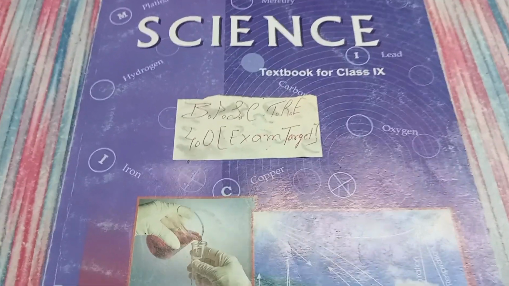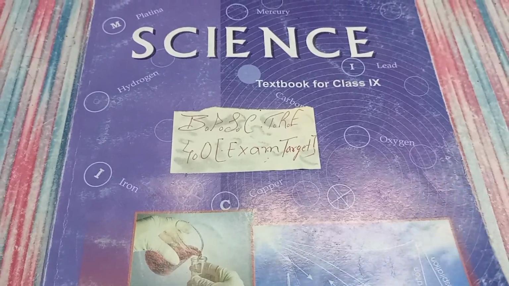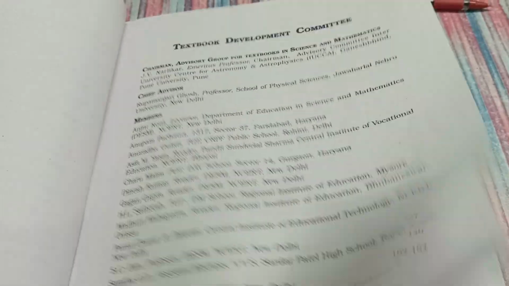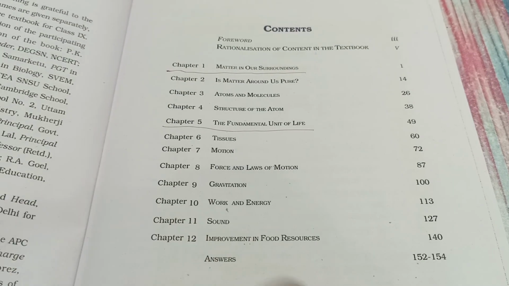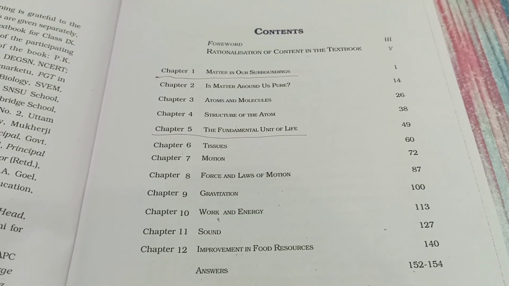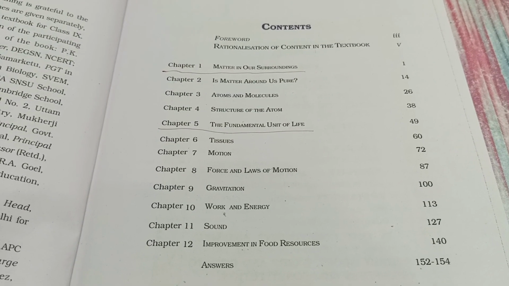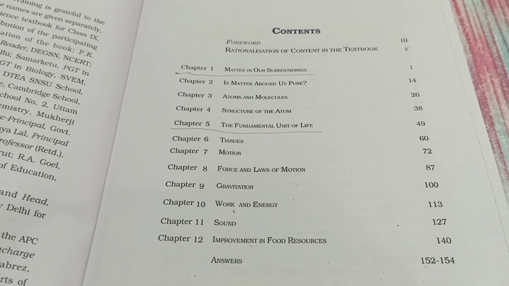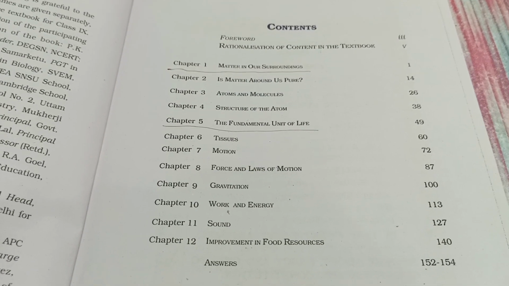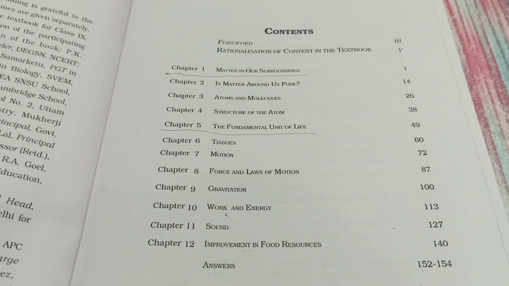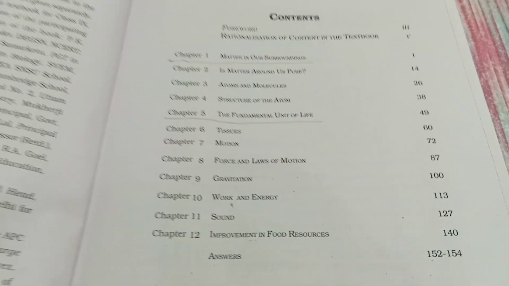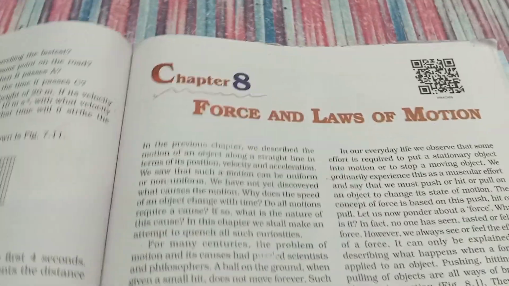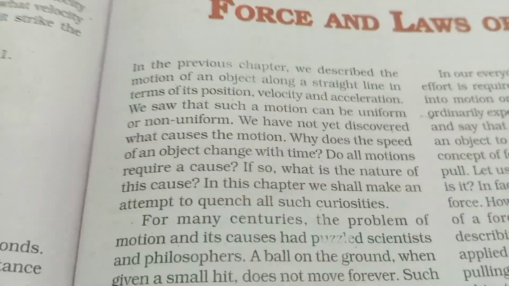As we know, friends, in the last video we completed chapter number 7 of this book, and the name of chapter 7 was Motion. Today we will read the summary of chapter 8, whose name is Force and Laws of Motion. So without wasting our time, let's go to chapter 8, Force and Laws of Motion, and try to understand the summary of this chapter. Here it is written, chapter number 8, Force and Laws of Motion.